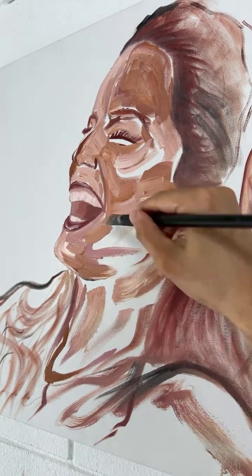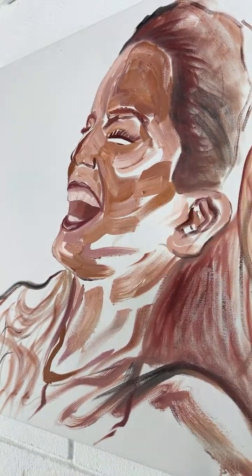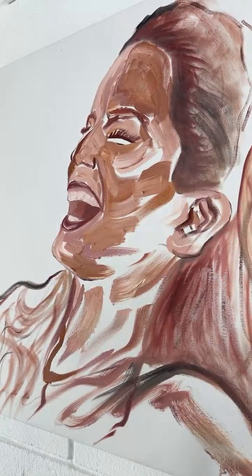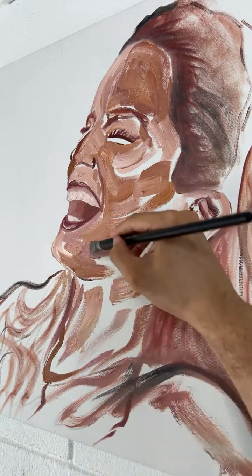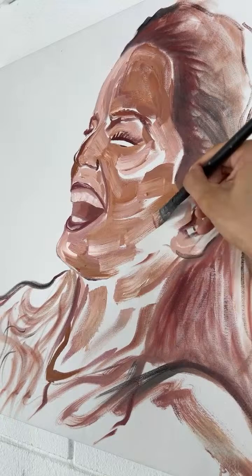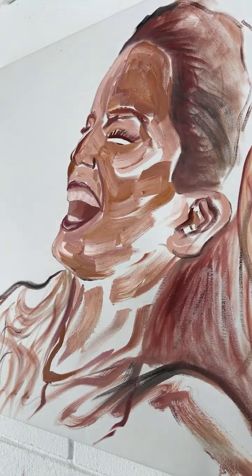Okay, so these are the most difficult parts of the portrait to paint. Why? Well, because these parts of the reference I have of her are, how can I say, like yellow.